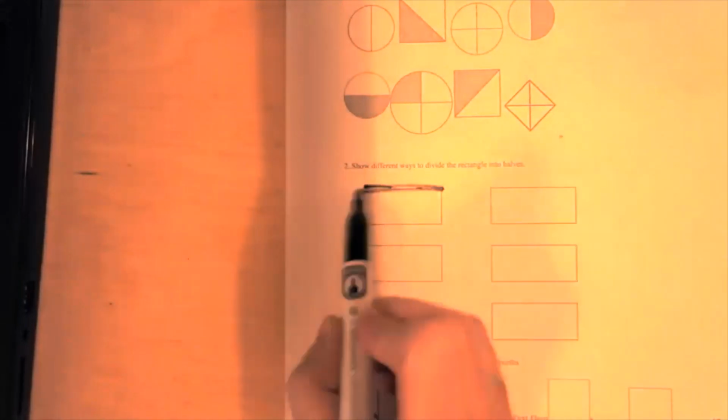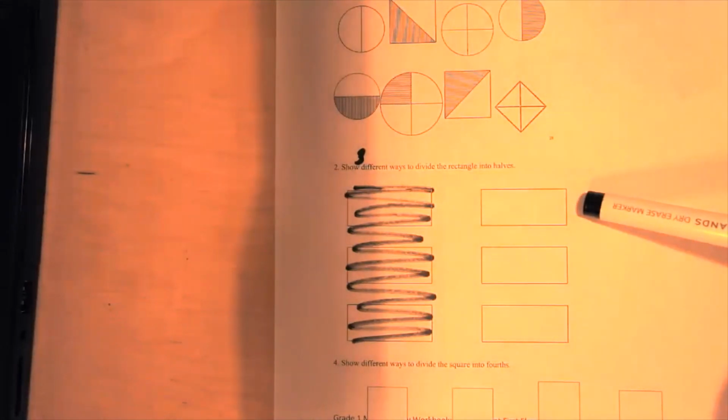So I'm just going to cross these out because I only want you to do 3. Show 3 different ways to divide the rectangle into half. There we go, that's a little better, huh? All right, did you divide this one into half? Did you divide this one into half? Do the best you can. All right, divide this one into half. Nice job. All right, so this bottom one.